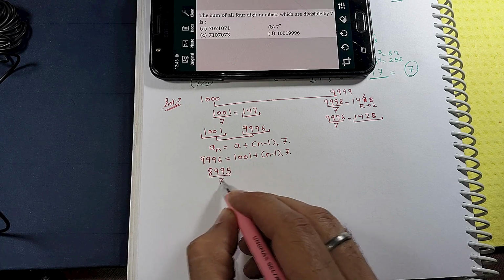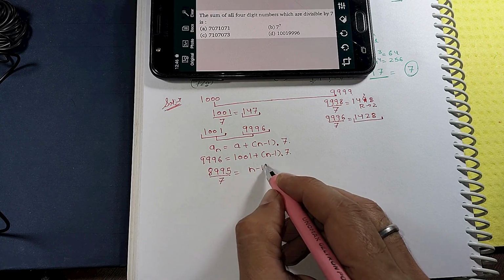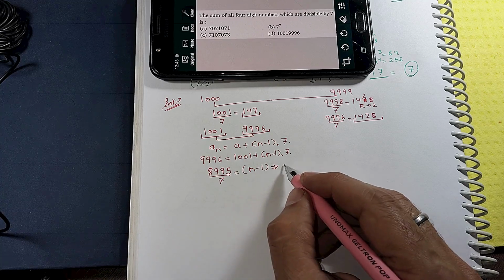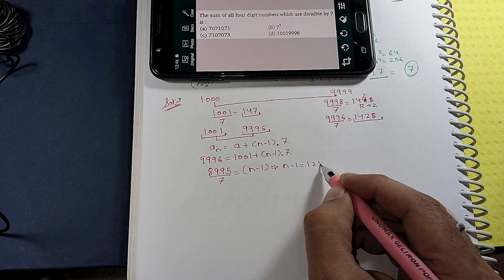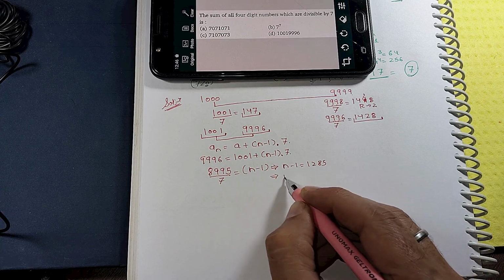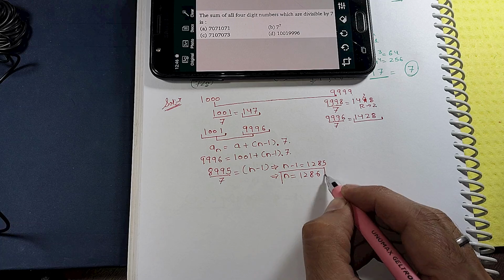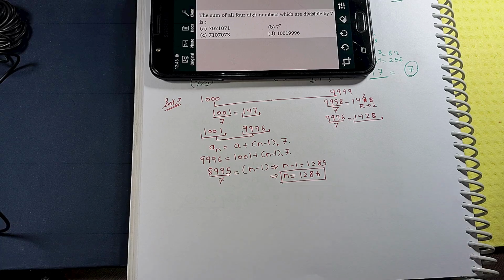8995 divided by 7 equal to n minus 1. So that is equal to, dividing by 7, 1285. So n minus 1 is equal to 1285, which gives me the value of n equal to 1286. So this basically means there are 1286 numbers between 1001 to 9996 which are divisible by 7.